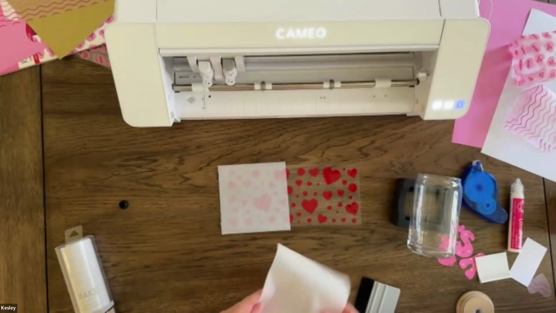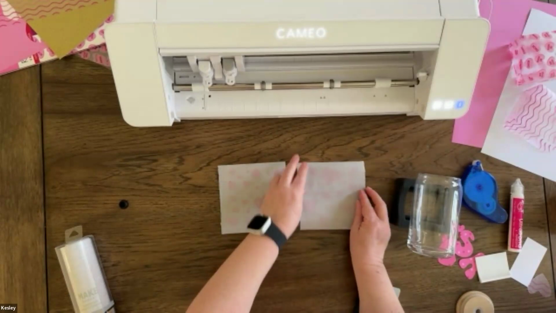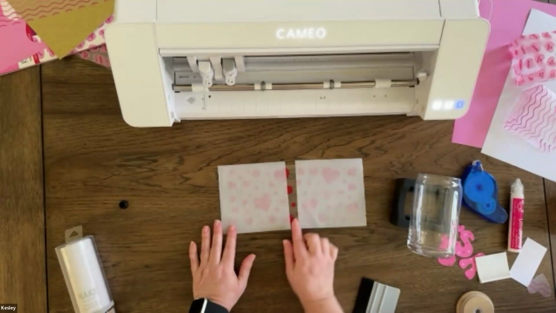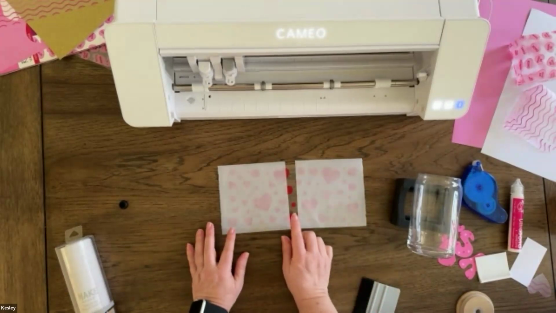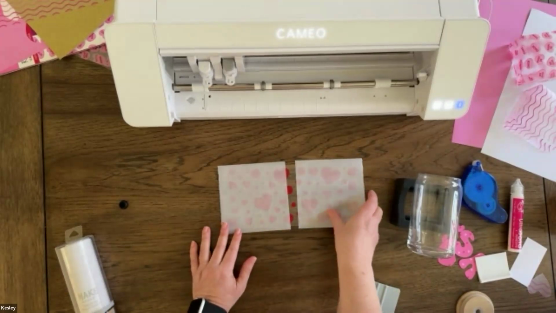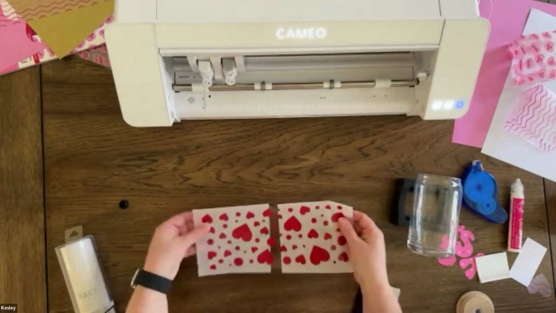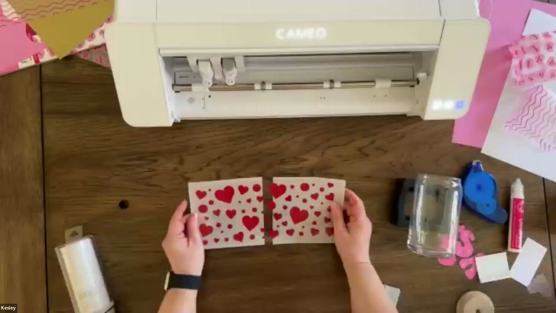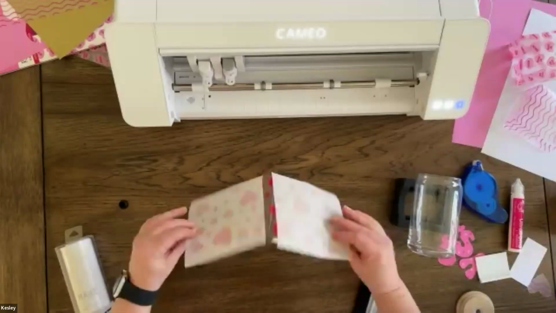The parchment paper slides on and off, so it doesn't stick. You don't have to, it comes off very easily, but it gives you a little bit of a window to line up your design and put it on your cup without having to worry about everything else sticking.